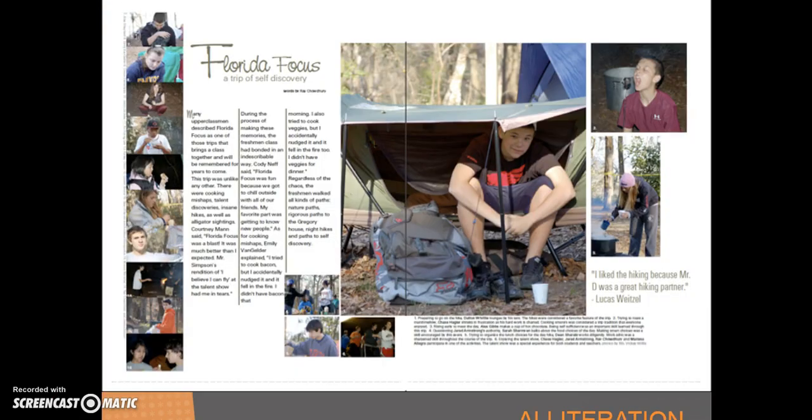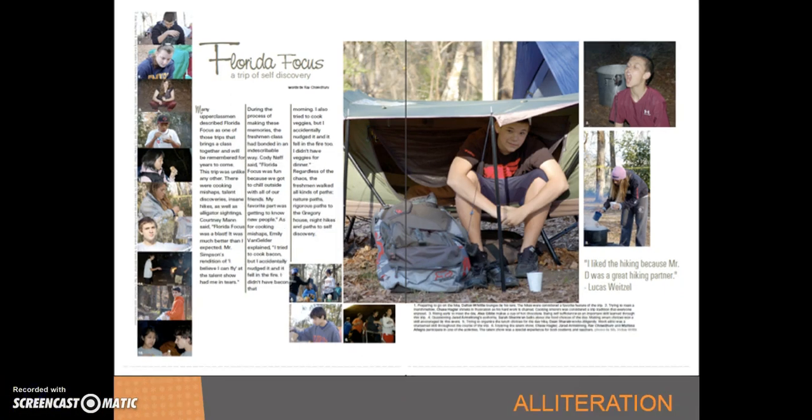So, first one is alliteration. Alliteration is the repetition of the beginning sounds of words. Think tongue twisters. Here it's the F that is repeated and connected to the dominant photo of the boy on the Florida trip. So, Florida focus.